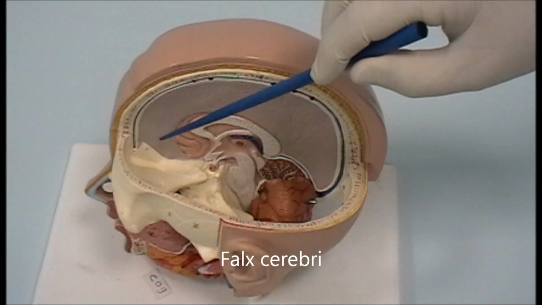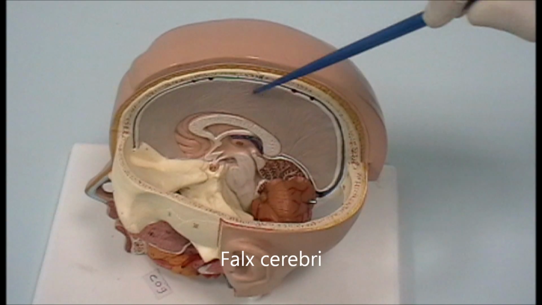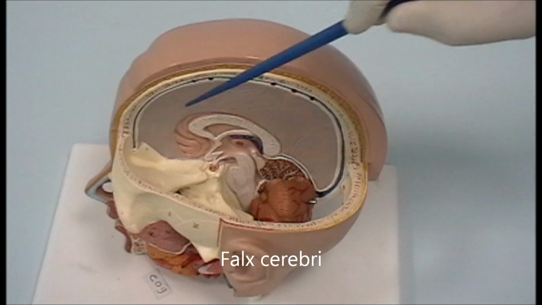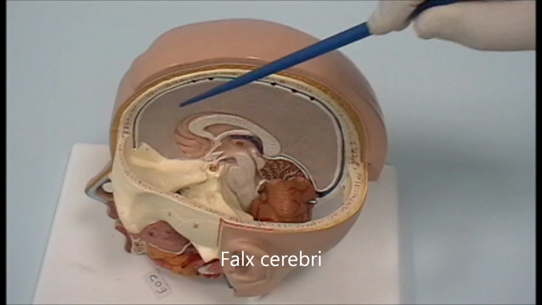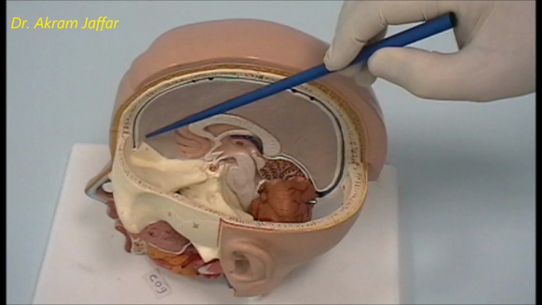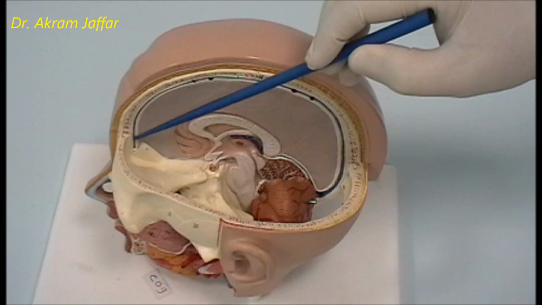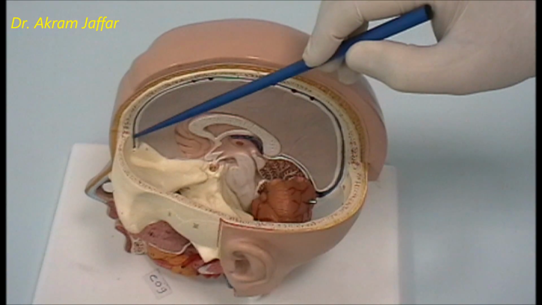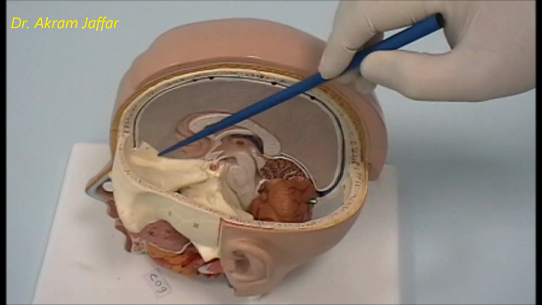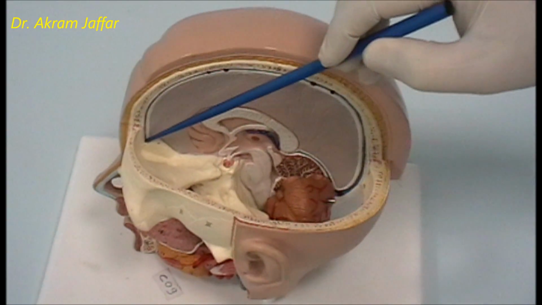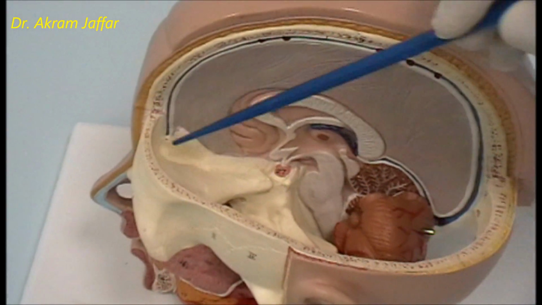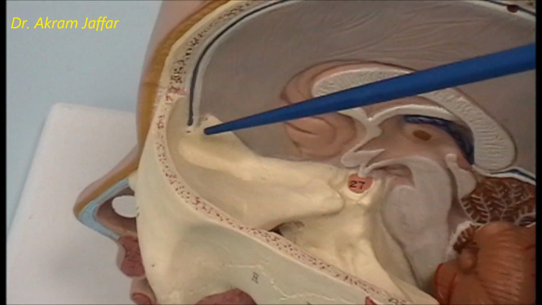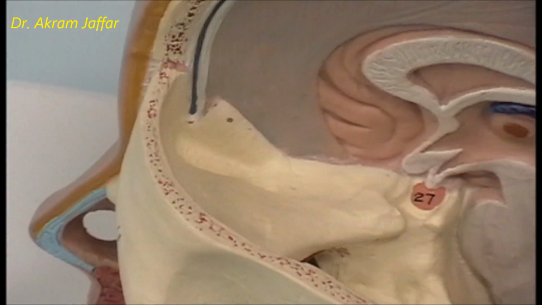Here you can also see the falx cerebri. This is the dura mater that is located between the two cerebral hemispheres. Note that the falx is attached to the frontal crest of bone here and to the crista galli. In between the crest and the crista galli is a foramen, which is the foramen cecum. It is occupied by fibrous tissue of the falx.